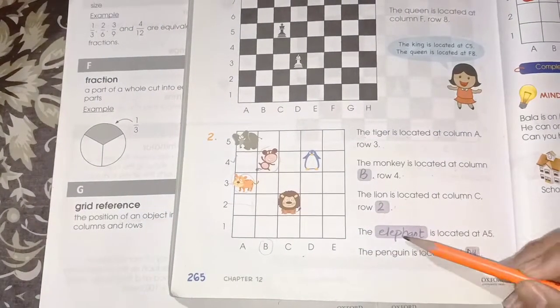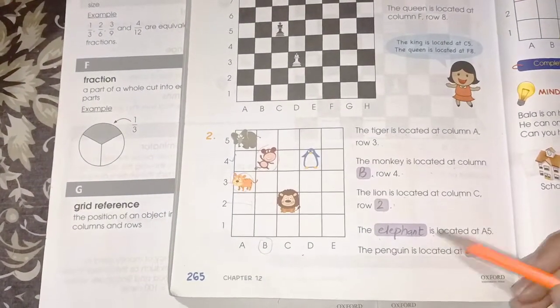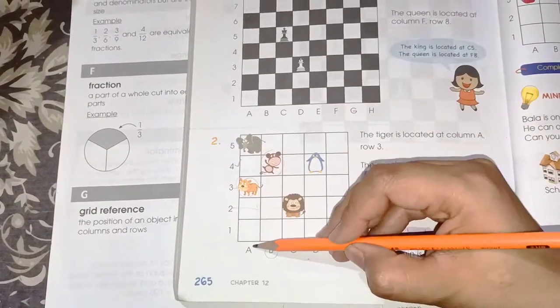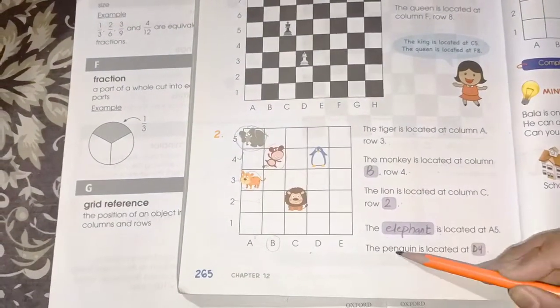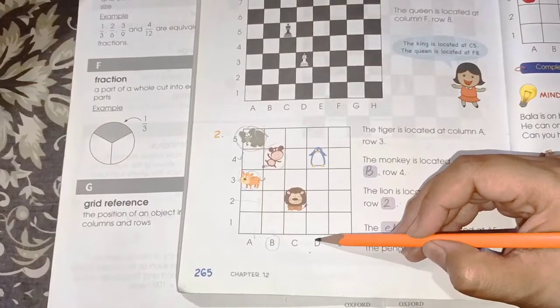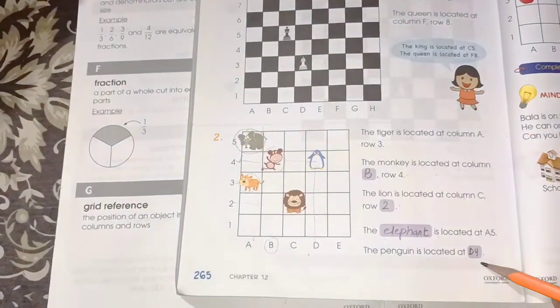2. The elephant is located at A5. So there is an elephant. The penguin is located at D4.